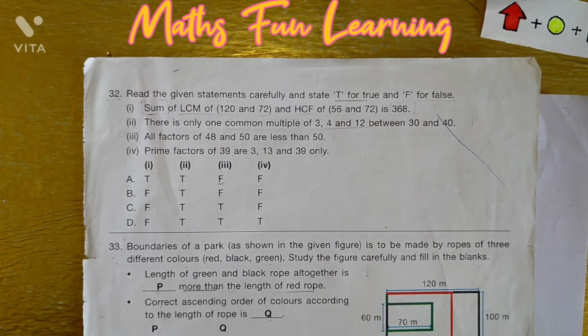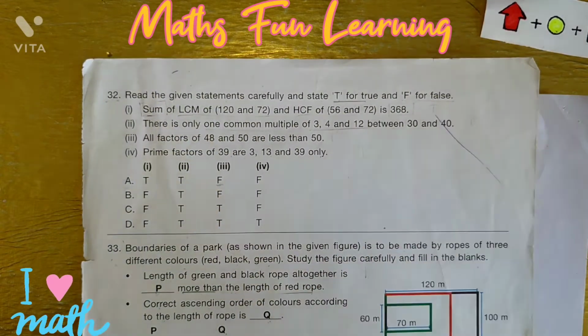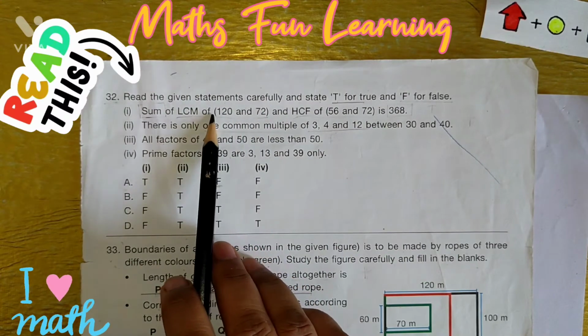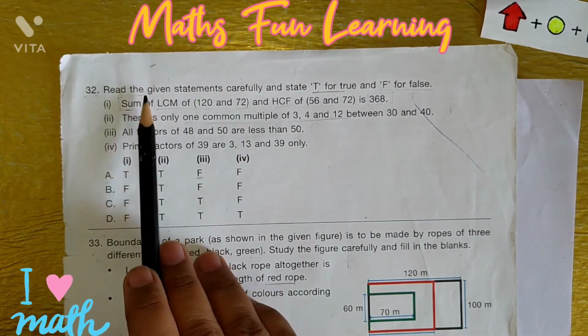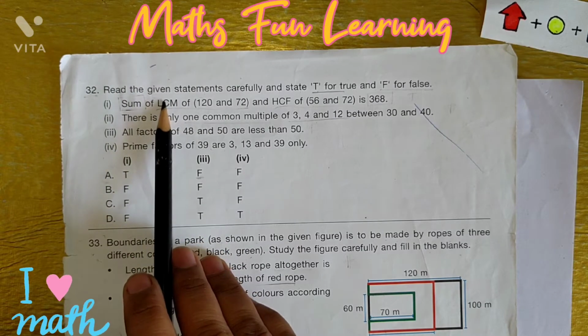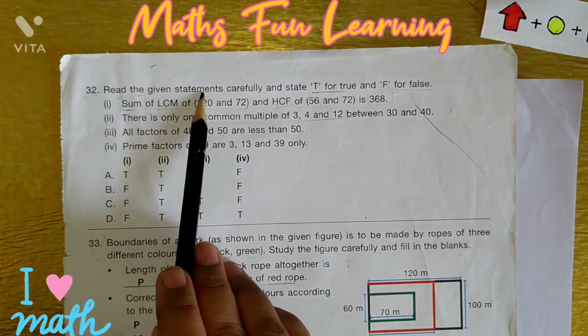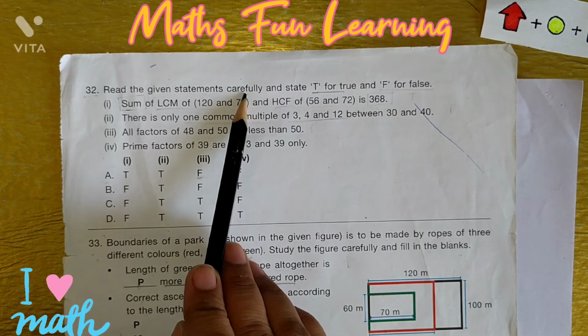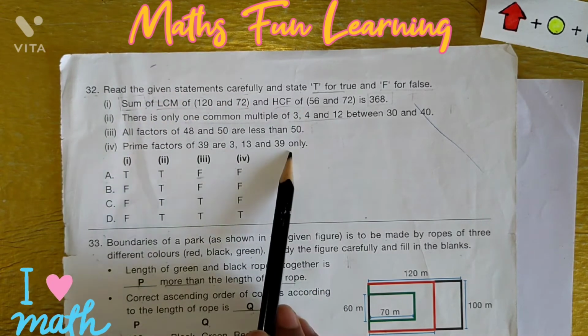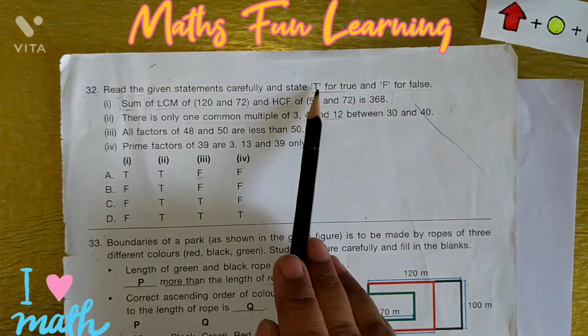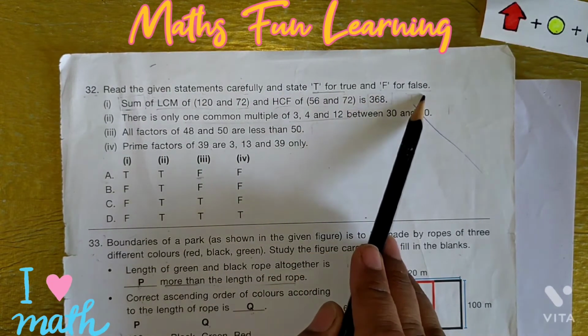First, kids, you have to read your question properly and underline the important terms. Whenever you feel that something is an important point, underline it so that it is highlighted and you can understand. Read the given statement carefully. The question says you have to read all the statements carefully and state T for true, F for false.